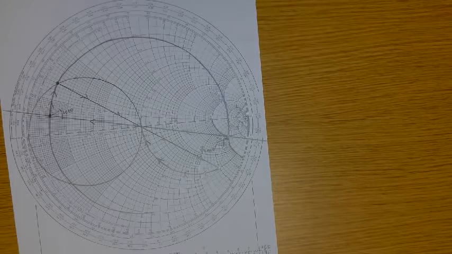Furthermore, an important thing to realize is that no matter where you are on the chart, if you're adding reactance in impedance coordinates or adding susceptance in admittance coordinates, plus or minus, you are going to move on a constant resistance or constant conductance circle.